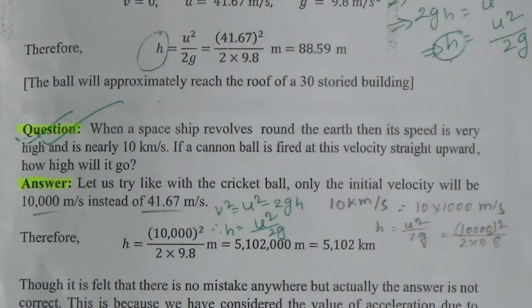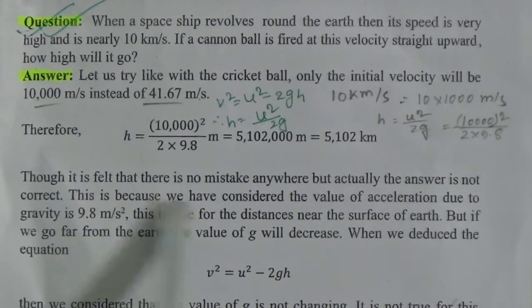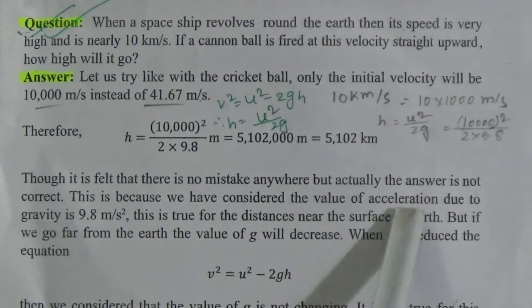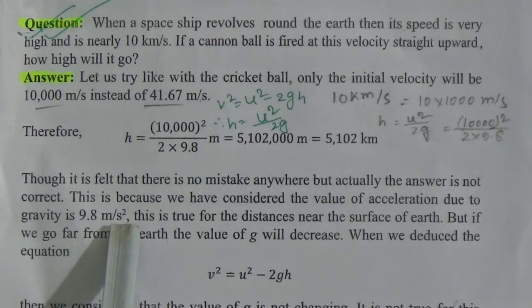Though it seems that there is no mistake anywhere, actually the answer is not correct. Listen carefully. This is because we considered the value of acceleration due to gravity to be 9.8 meter per second square.